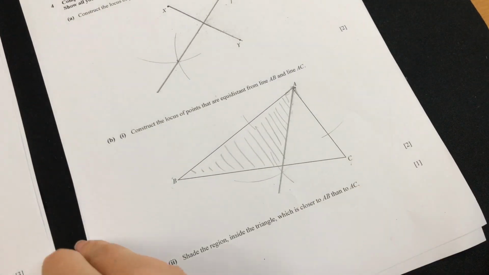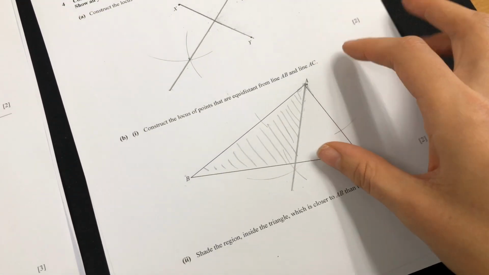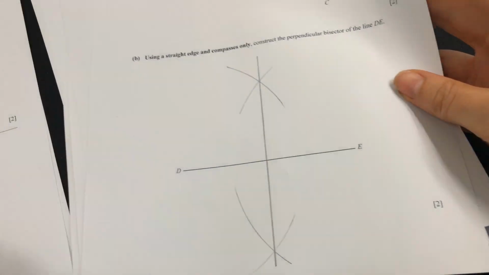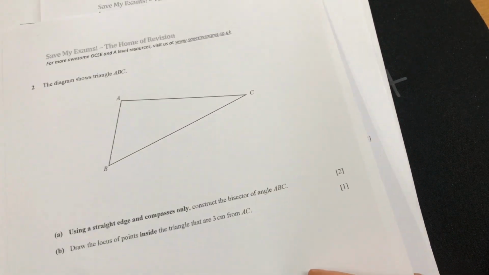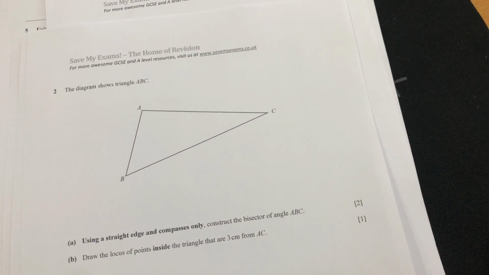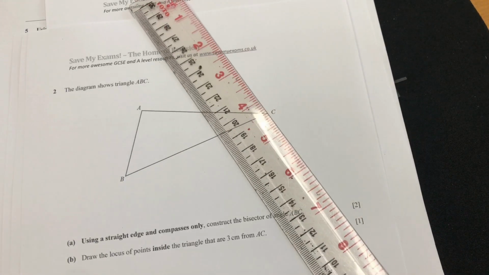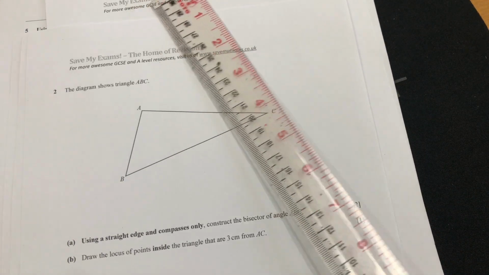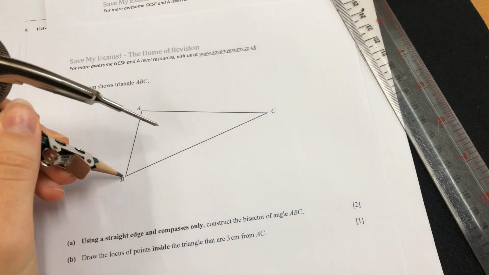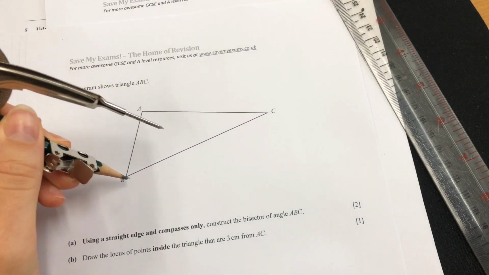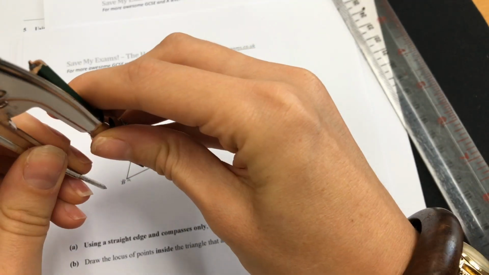Right, I'm going to pick up where I left off then, with those pages that I missed out. Let's go back and put them back in order. So we finished off at 1. Let's have a look at number 2. The diagram shows ABC. Using a straight edge again, and compasses only, construct the bisector of angle ABC. So A to B to C, and this angle here, ABC. Okay, so again, it's getting a bit repetitive now.